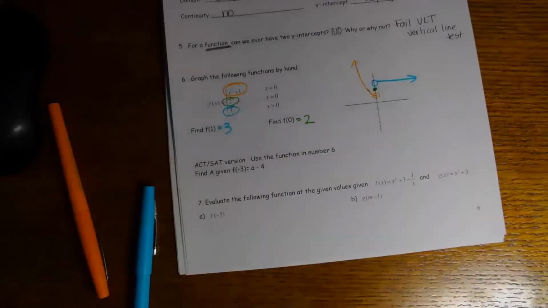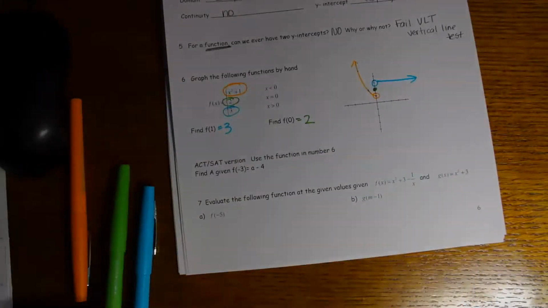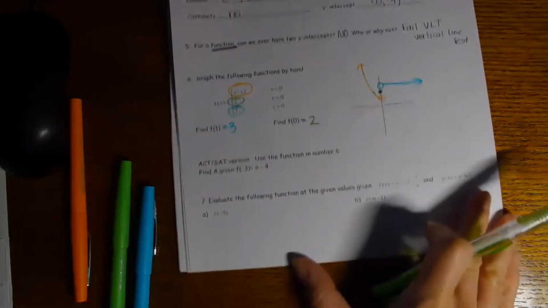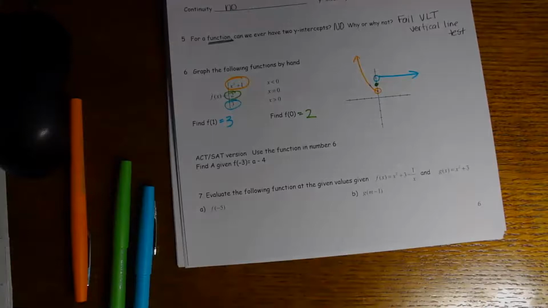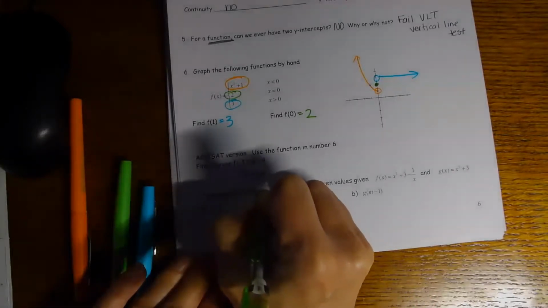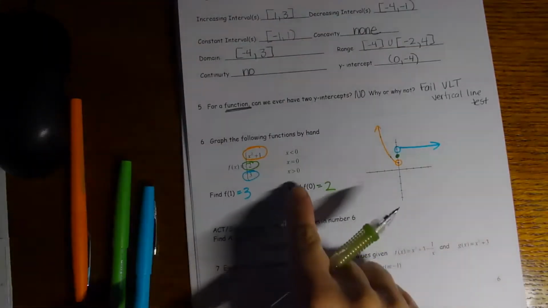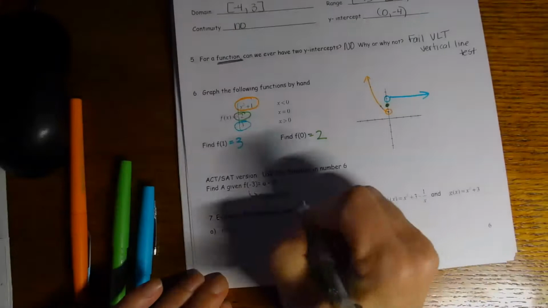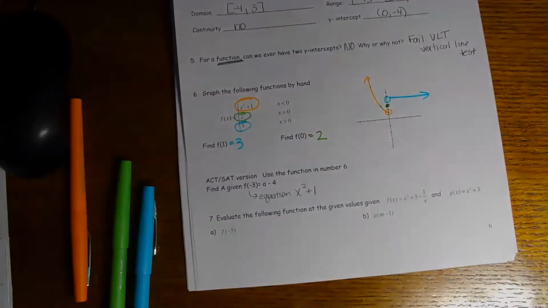All right. Here's an SAT version, or ACT, SAT type problem in case you're interested in those. It says use the function in number 6. So that's this one, right? This is the function. To find a given f of -3. So -3, which equation is that? -3 would be which one of these? This is greater than 0, so it's not that. This is 0, so x is less than 0. So we're going to use x squared plus 1. Do you see how you have to look at the rule and kind of follow it?